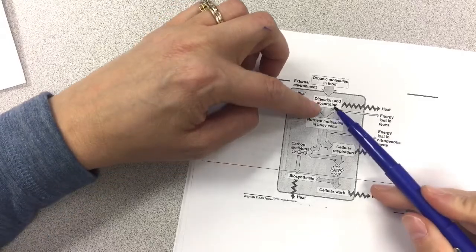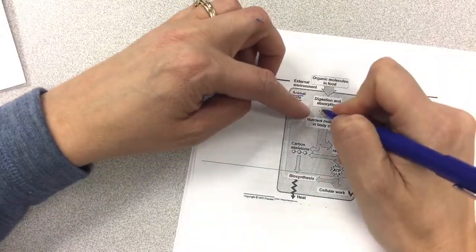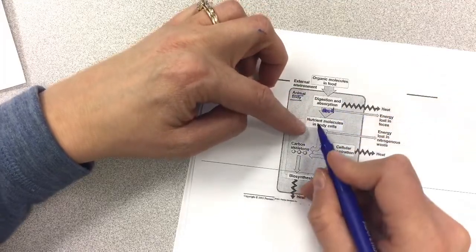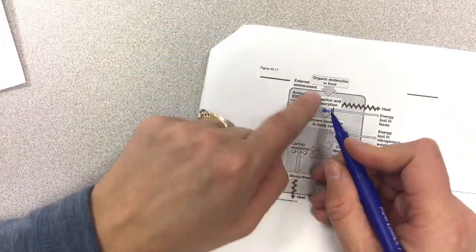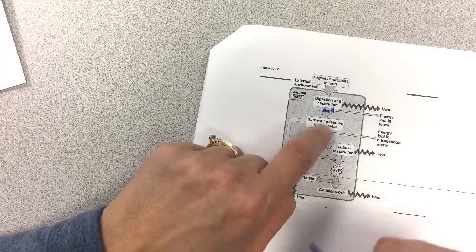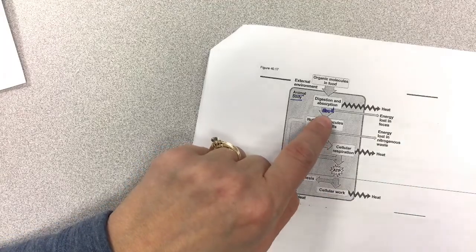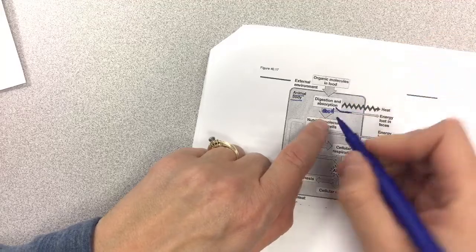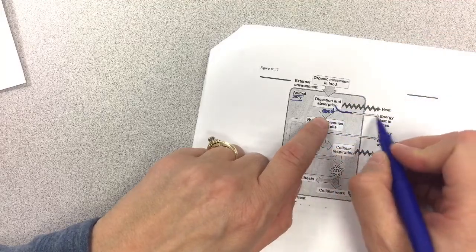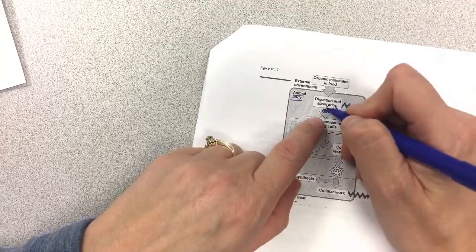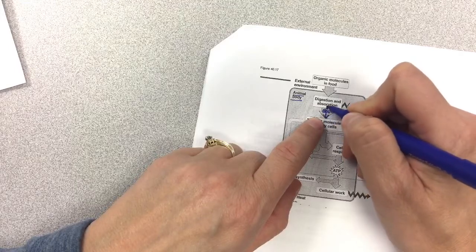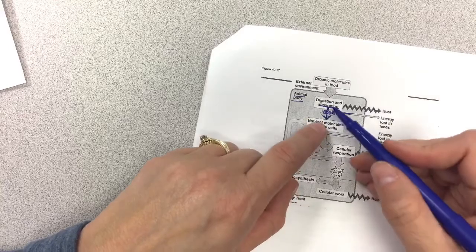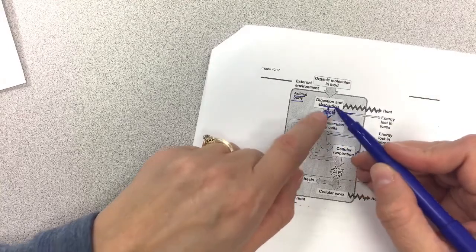When it's absorbed into your bloodstream, I'm going to put here blood, it's going into your blood, goes to your body cells. So then it goes into your body cells. This direction, I want to point out here, this is not going from blood to energy lost in feces. So there's this pathway, all right? So things that are absorbed go to your blood and then to the body cells.